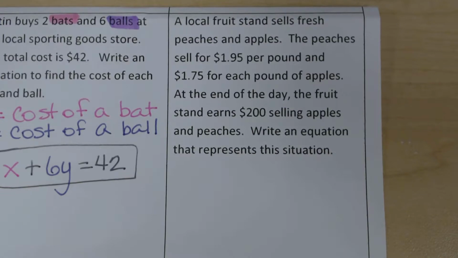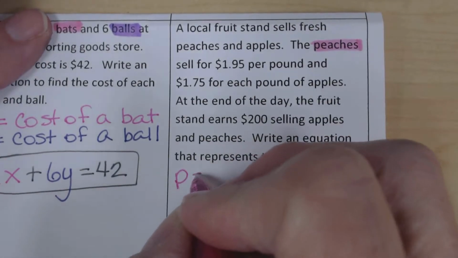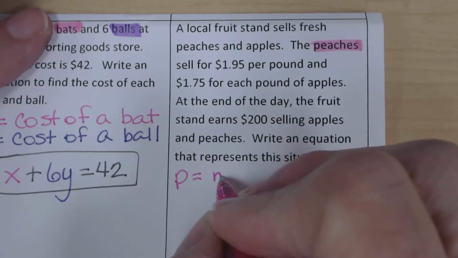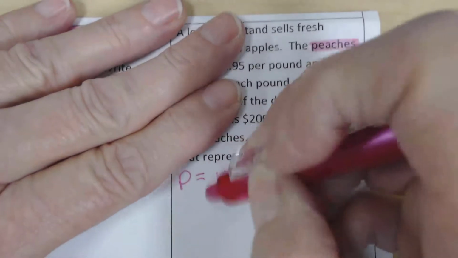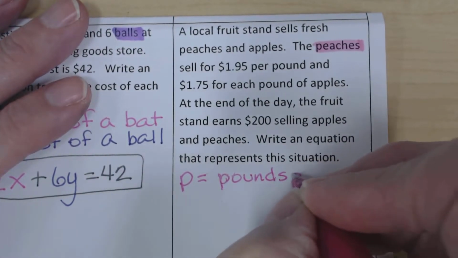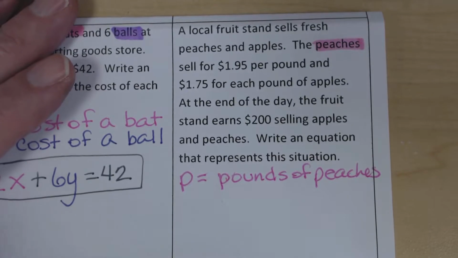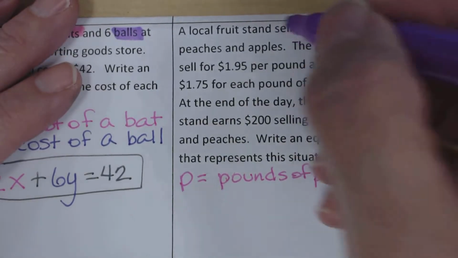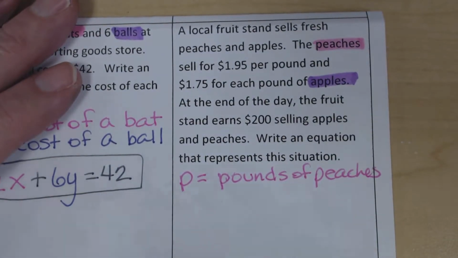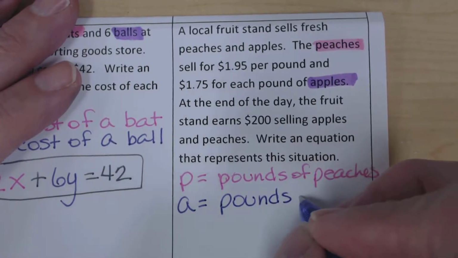So we know how much each pound of peaches or apples is, but we don't know how many pounds there are. So let's go ahead and let P be peaches, and that's going to be the number of pounds of peaches. P is going to represent the pounds of peaches. And then our other part is apples. So we are going to let A, our apples, be the pounds of apples. How many pounds of apples we got?